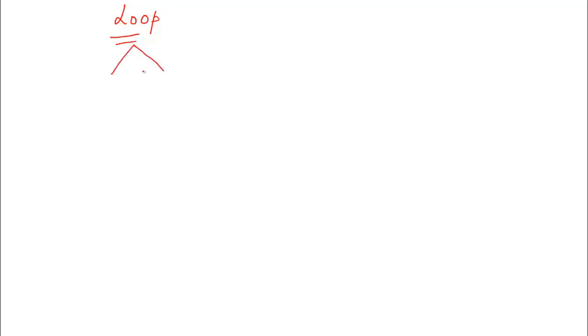So one is called the entry control loop. Okay, entry control. And another is the exit control loop. And in entry control loop there are two loops here.